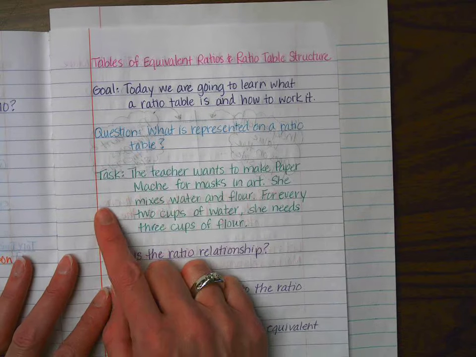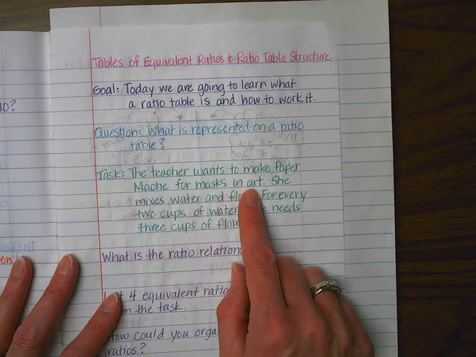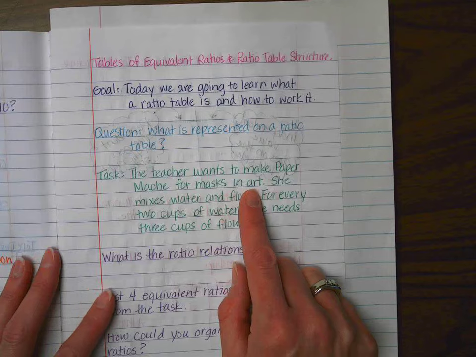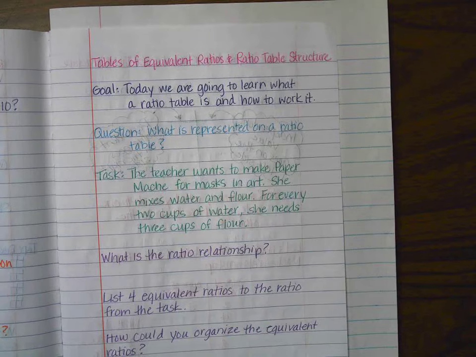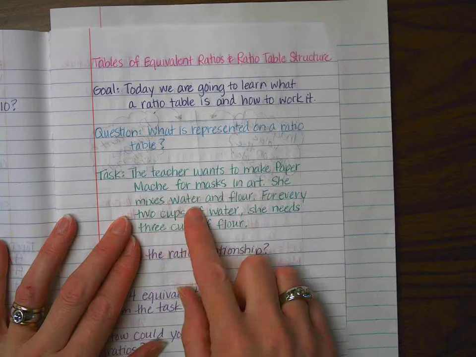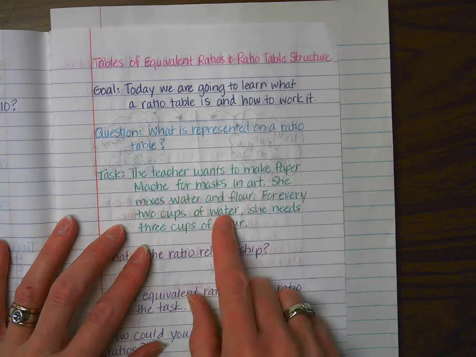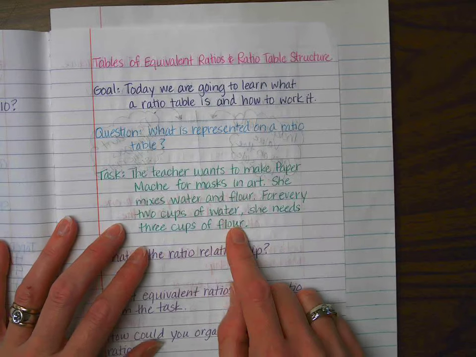We're going to open up our lesson today with a task. The teacher wants to make paper mache for masks in art. Okay? I don't know if you guys have ever played with paper mache, but it's that gooey, wet stuff that you put on your face, and then when it's dry, you take it off and it's in the form of your face, so you can make a mask. It's really cool. She mixes water and flour to make this happen. For every 2 cups of water, she needs 3 cups of flour.